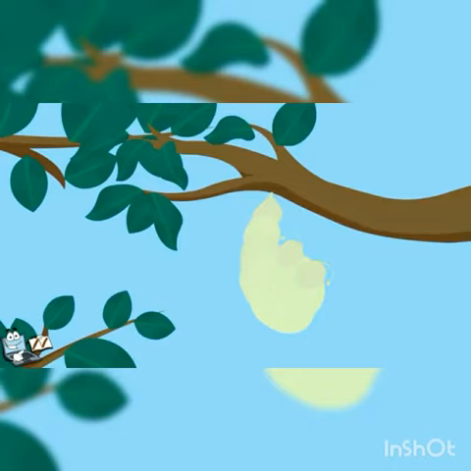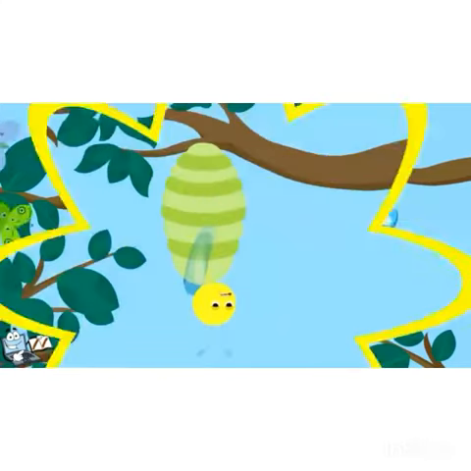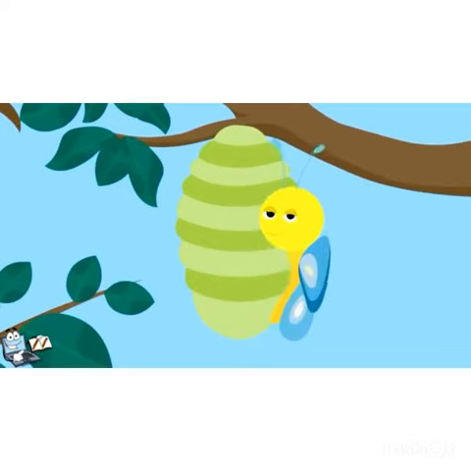Slowly, a butterfly tries hard to get out of the hard shell. At last, the butterfly comes out. Now, this is stage 4, butterfly.